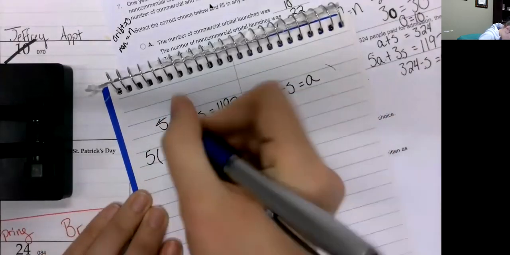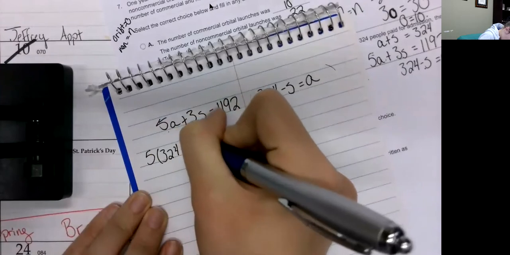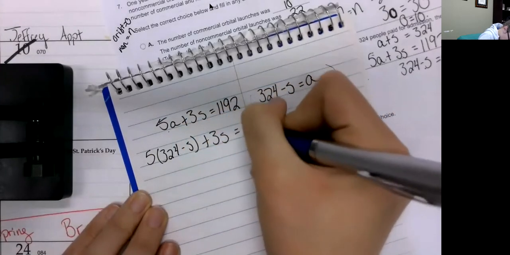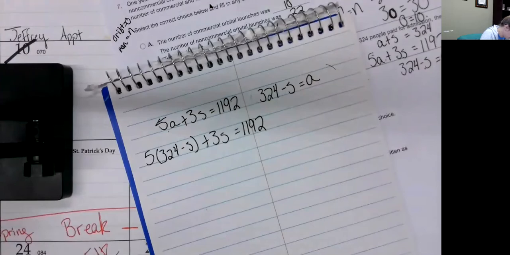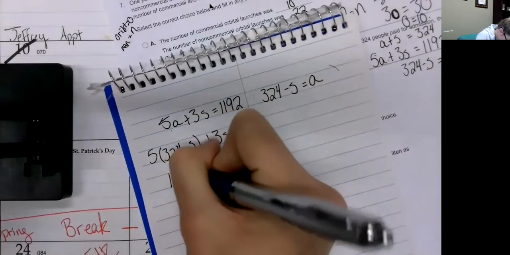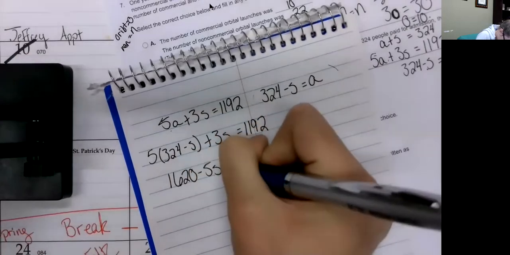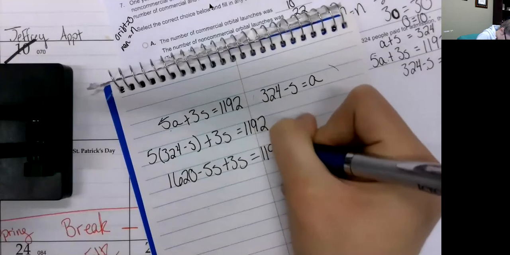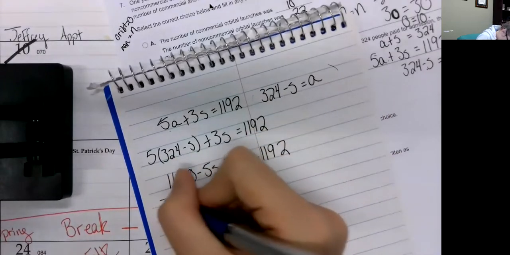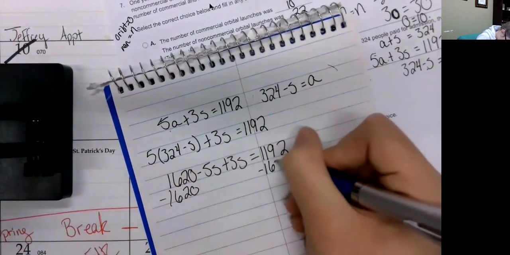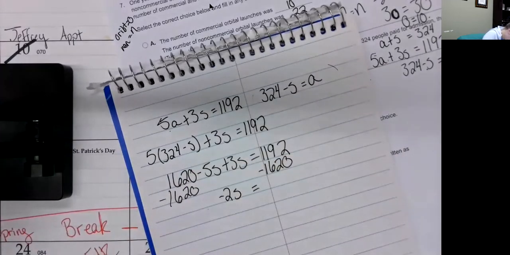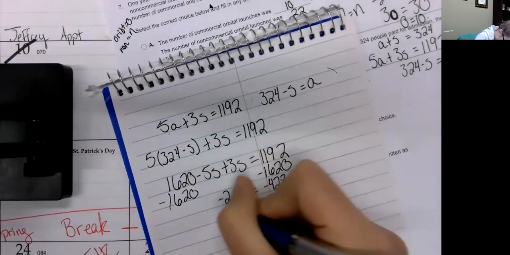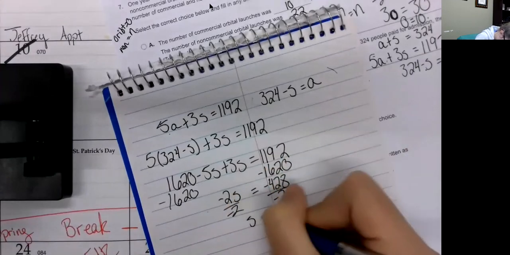So I'd have 5 times 324, take away my students, plus $3 per student equals 1,192. 5 times 324 is 1,620. Subtract 5s plus 3s. So I'm going to go ahead and move this. And it's okay that it's negative because I'm going to have negative 2s here. So 1192 subtract 1,620 is negative 428. When I divide by my negative 2, everything becomes positive again.